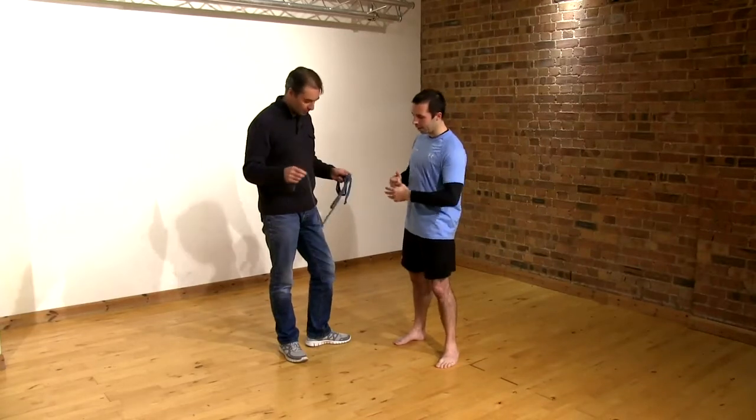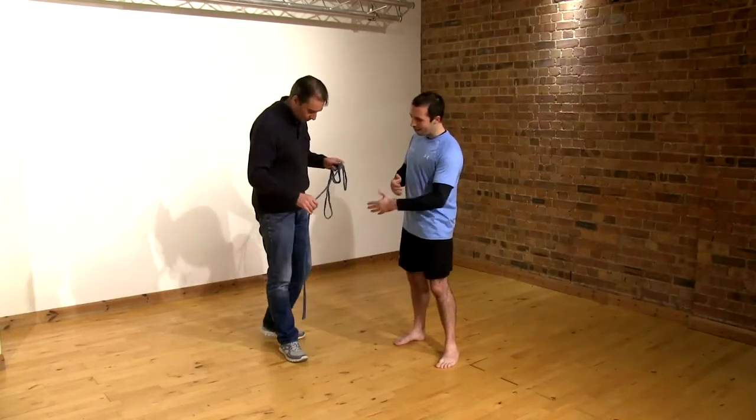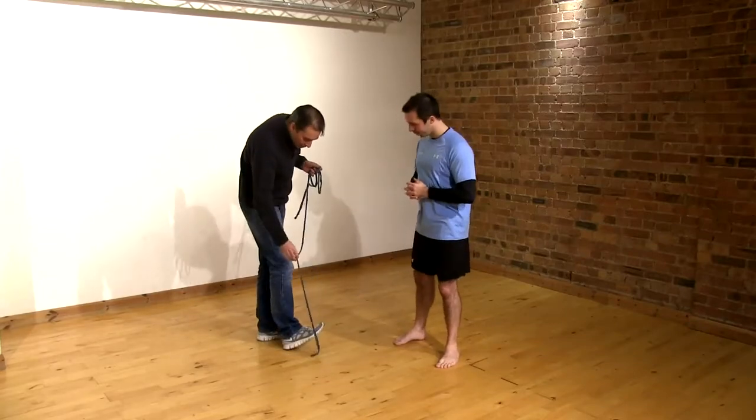So what I'd like to do first is just for James to run us through, very briefly, where the lateral line starts.